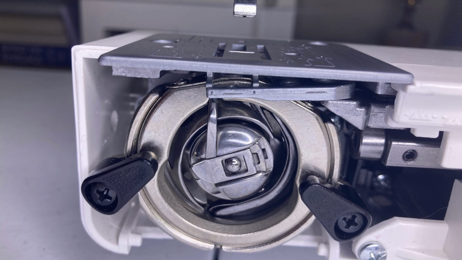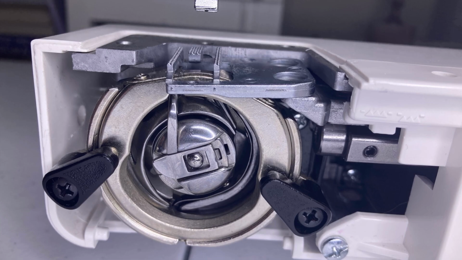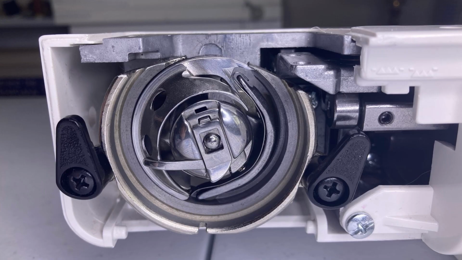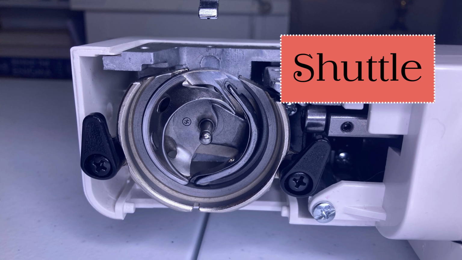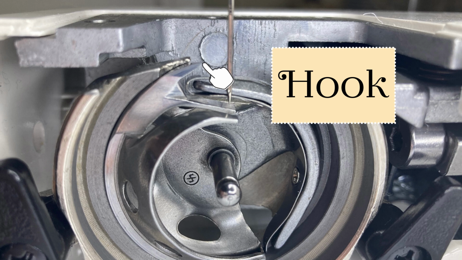Let's start by taking a look inside the bobbin area, which is where we will focus for this video. At the back of the bobbin area is the shuttle, which rotates during sewing. The tip of the shuttle has a very sharp point called the hook, and I know it's a bit hard to distinguish different parts in the image because there's a lot of different bits of metal, but I think it'll become a bit clearer in a minute.